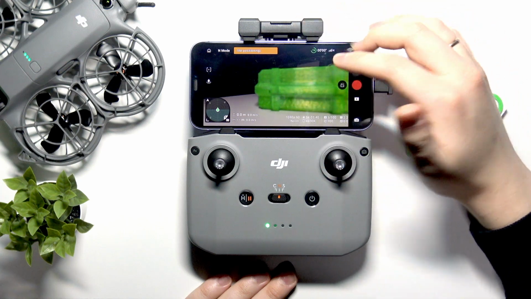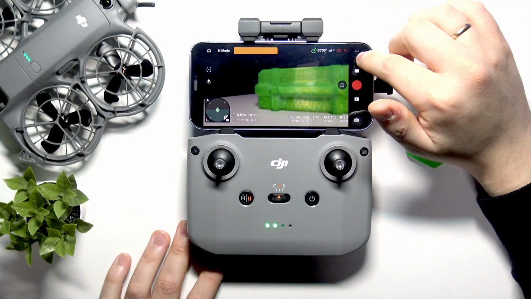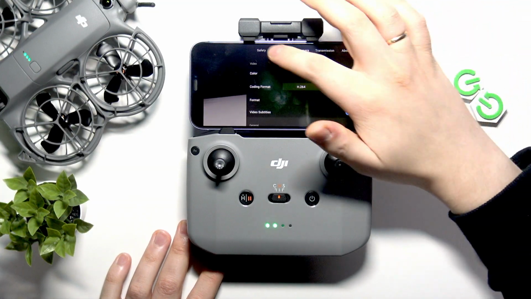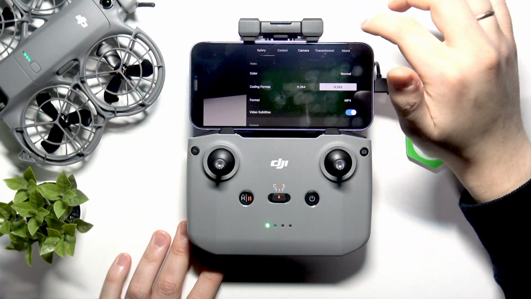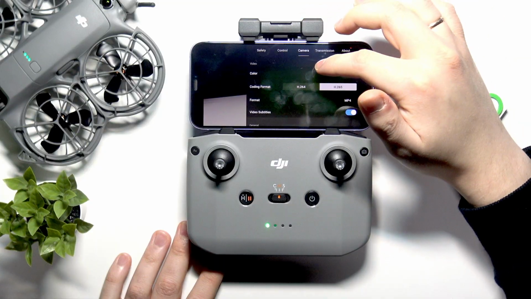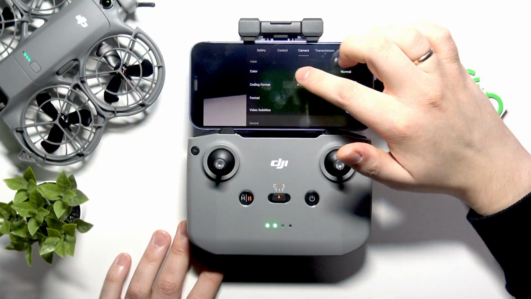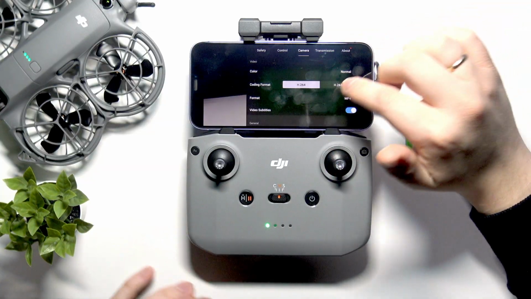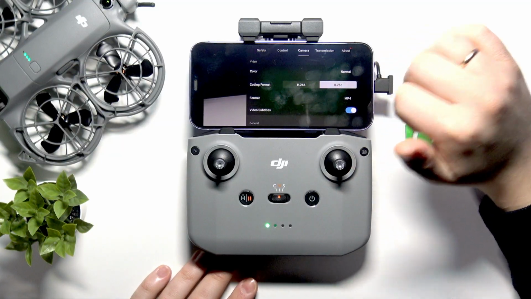You can also do that while the video mode is selected through the general settings, so tap at those three dots, then at the settings, among settings categories, select camera, and here you'll also, at the very top, find the coding format switch, which you can put at H.264 format or H.265.